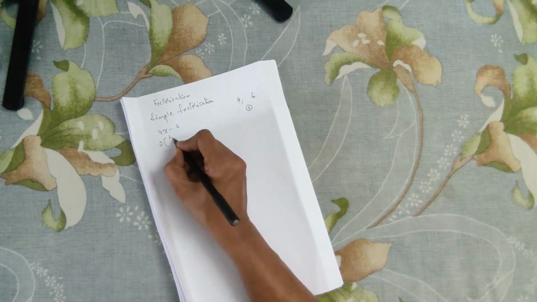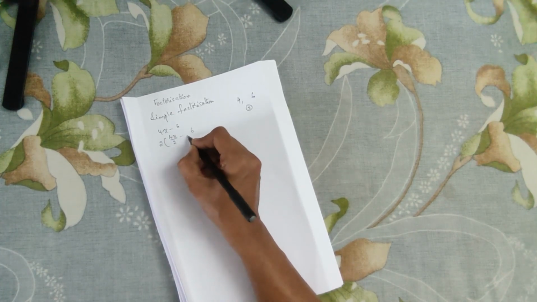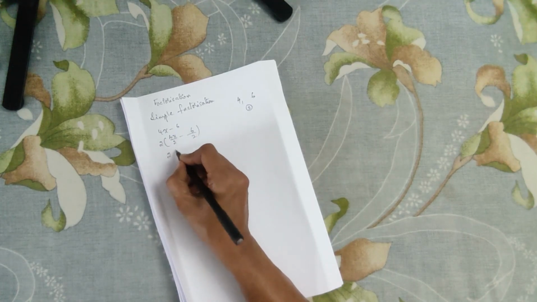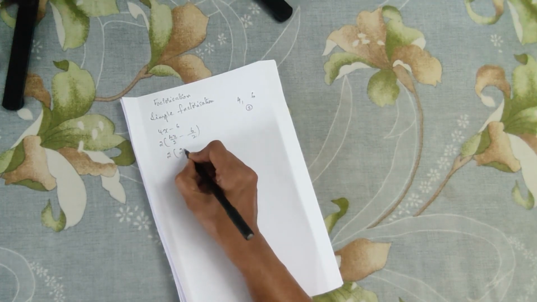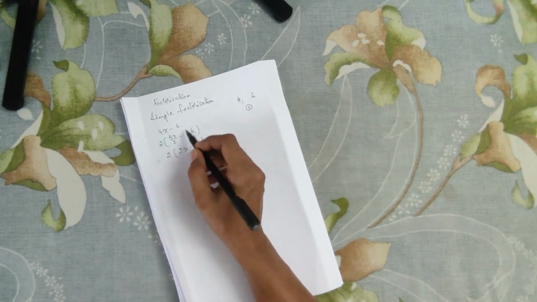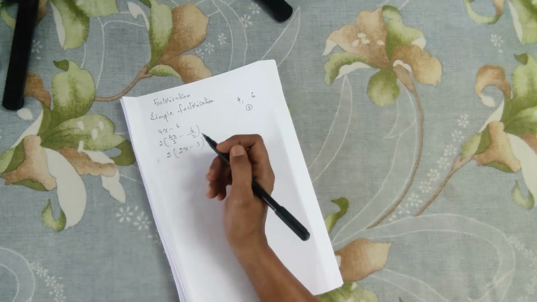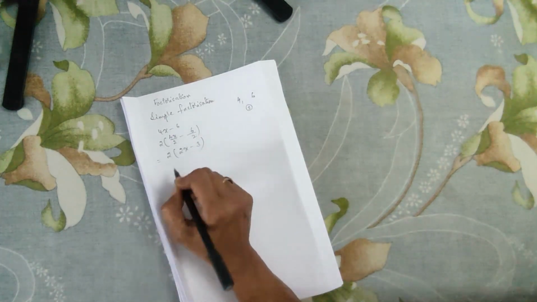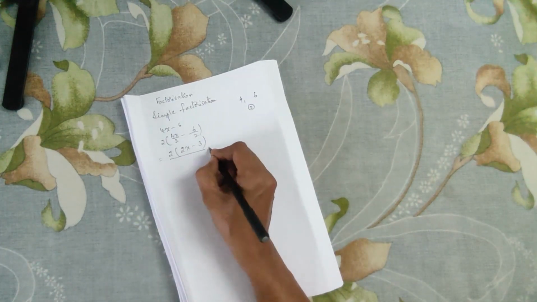It means 4x divided by 2 and 6 divided by 2. So 2 bracket 2x minus 3. If you open the bracket, we will get back the question, that is 4x minus 6. So this is the way we can do the simple factorization.